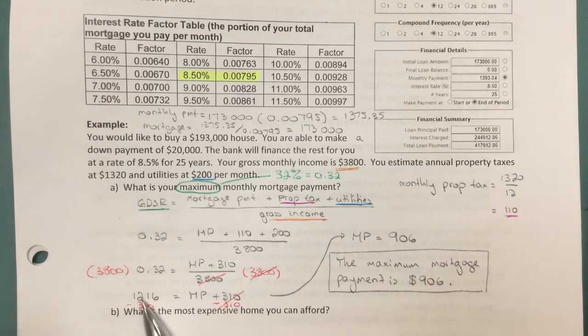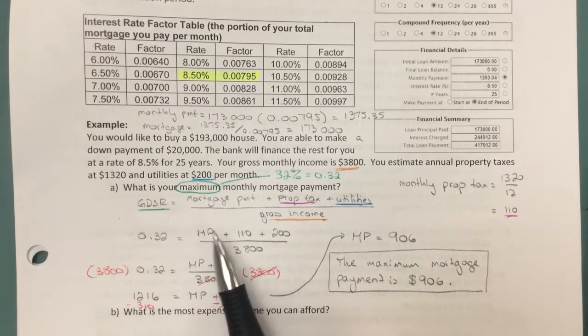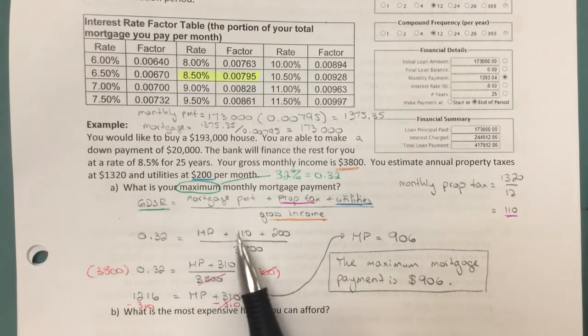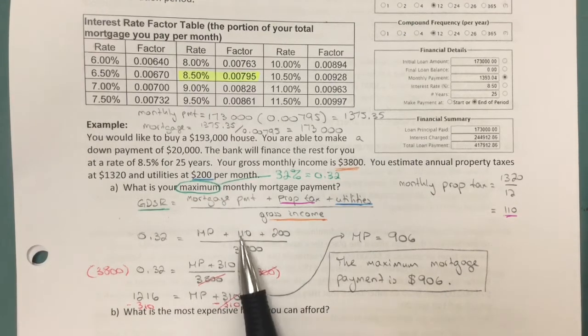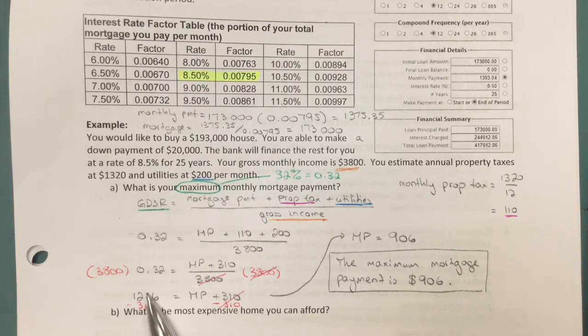Now there are three expenses in here. One of those is your mortgage payment, the other one is your property tax, and the other one is your utilities. So if I take the utilities and the property taxes away from my maximum household expenses, then I will be left with the maximum mortgage payment.